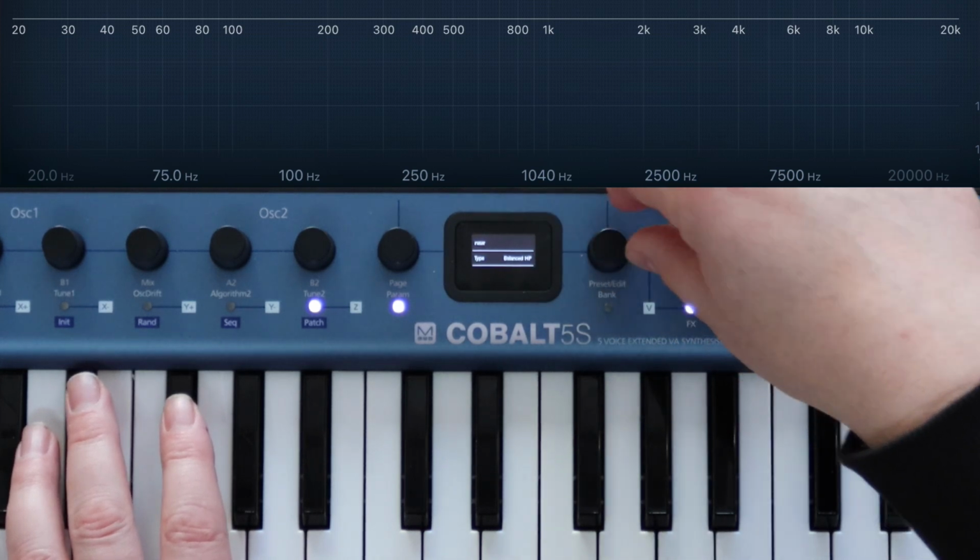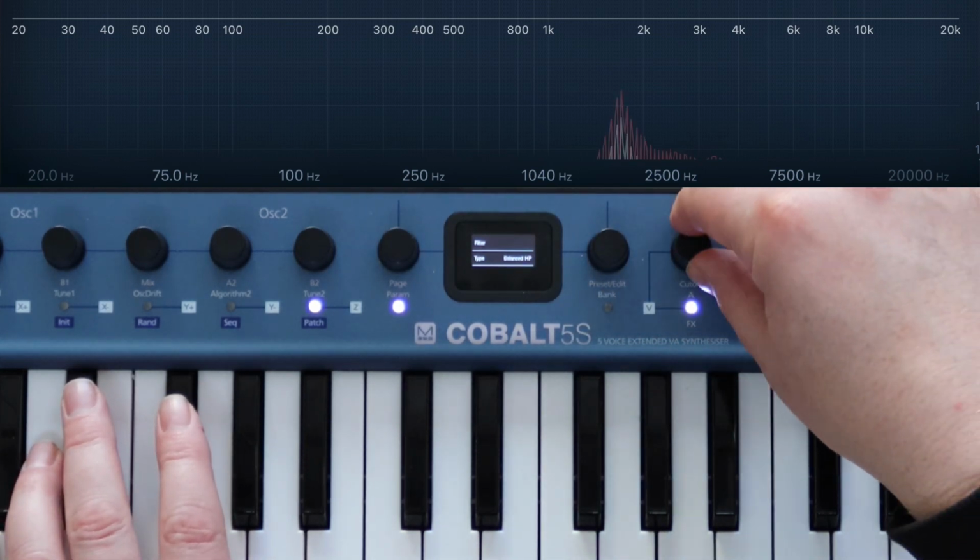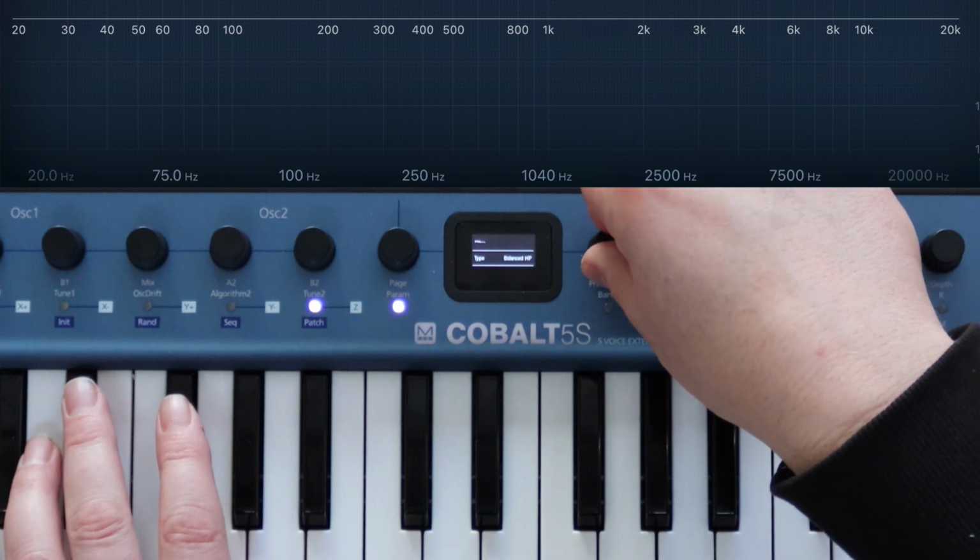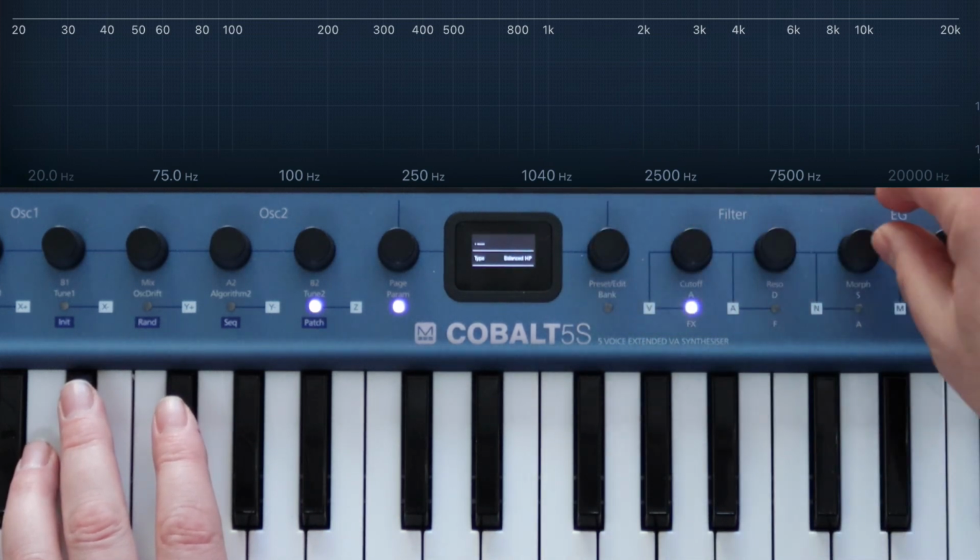Then let's move over to, I think it's more subtle, isn't it, on the balanced. Let's move over to the balanced high pass. And then we've got a balanced phase as well. So the high pass.